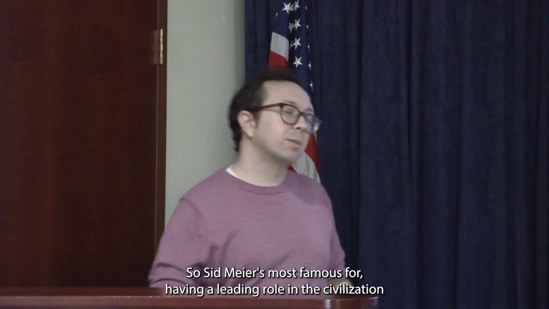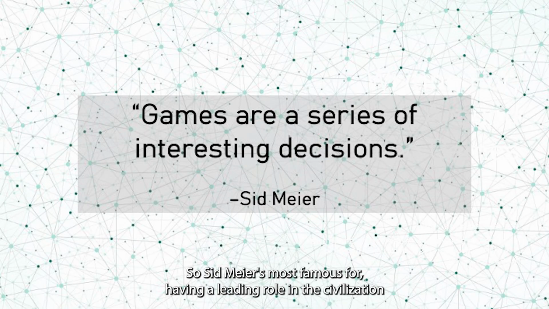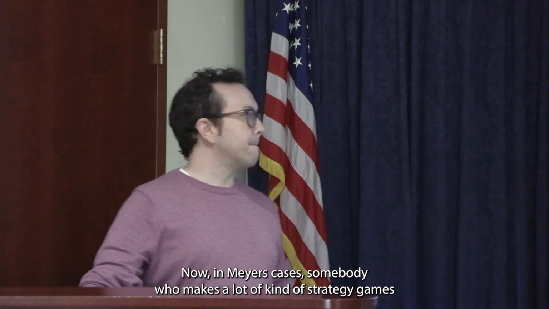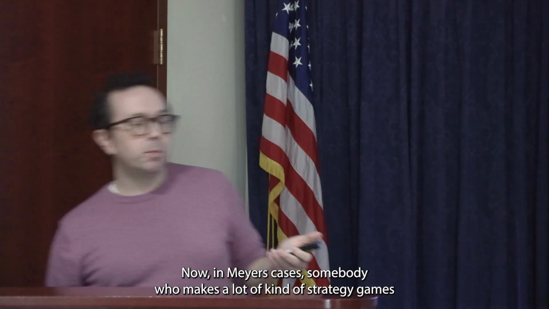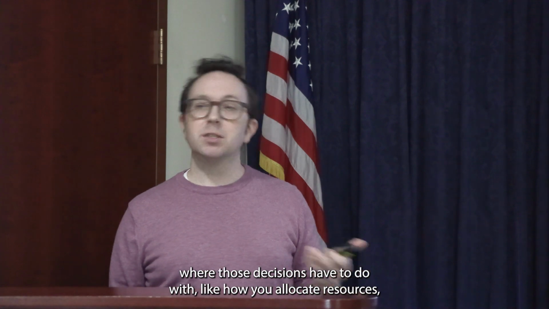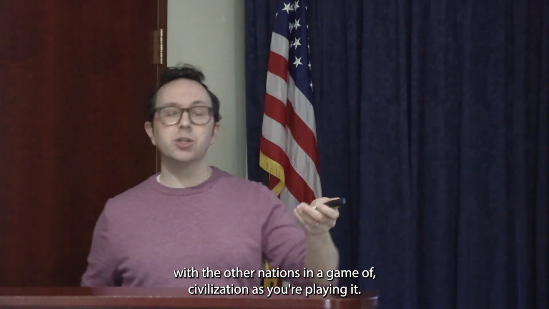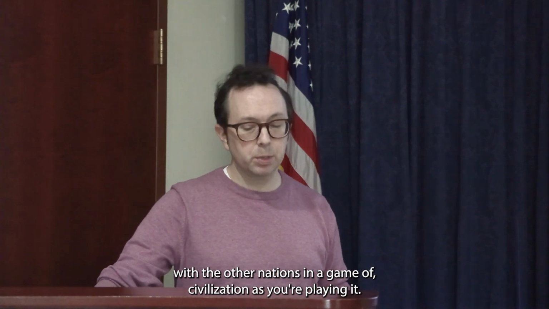So Sid Meier is probably most famous for having a leading role in the Civilization series of games. He's often quoted for this famous line right here: games are a series of interesting decisions. Now, in Meier's case, he's somebody who makes a lot of strategy games where those decisions have to do with how you allocate resources, how you engage with the other nations in a game of Civilization as you're playing it.